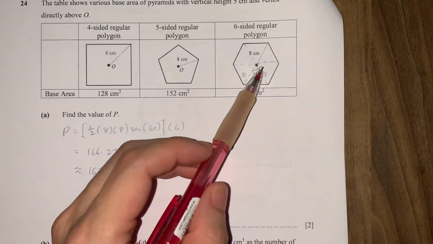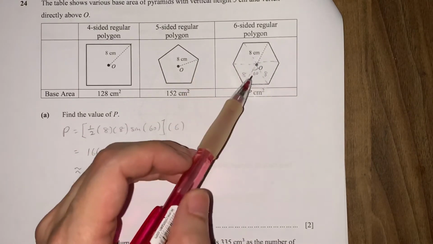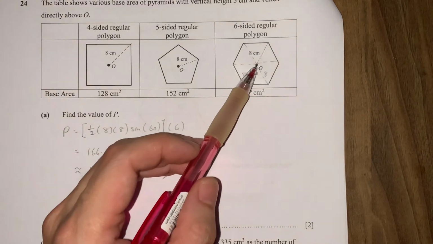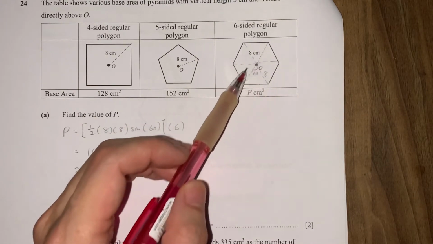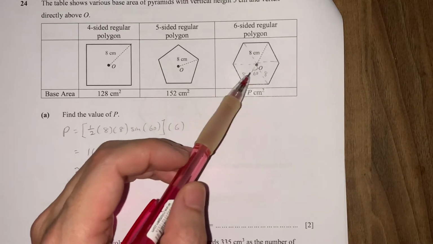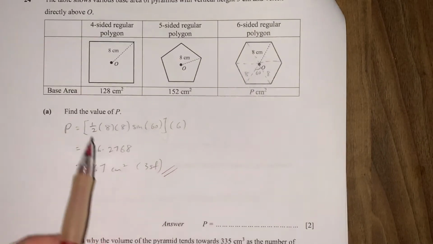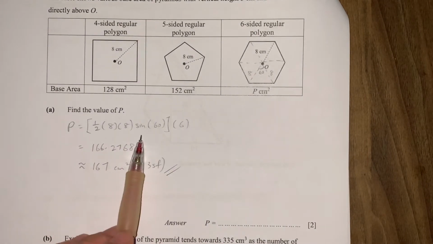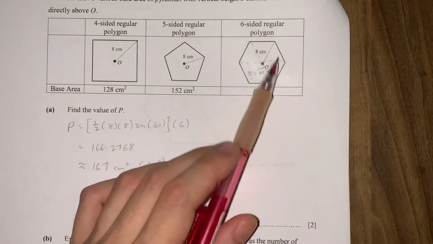So if the whole round is 360, I divide by 6, this is 60. And because this is the so-called regular, right, every single line here is 8. So I can find one triangle. It's half AB sine C. Here, half AB sine C. How many of them are there? 1, 2, 3, 4, 5, 6, times 6. So that's the answer.